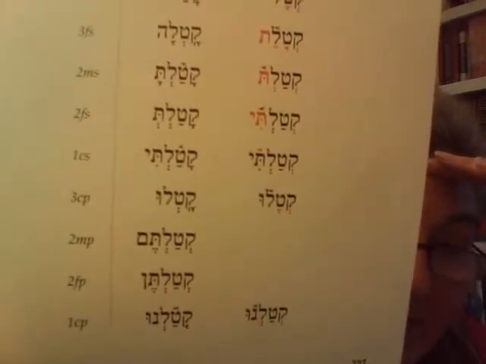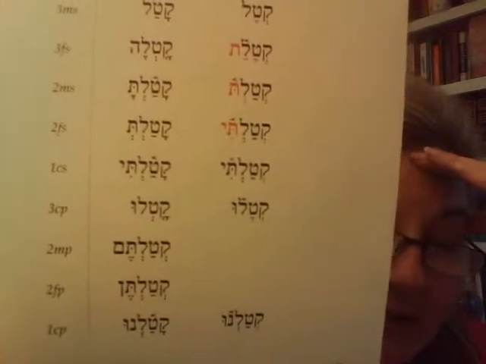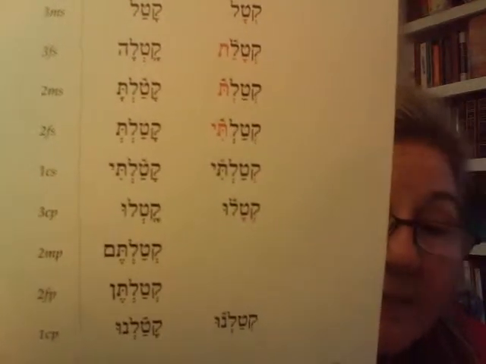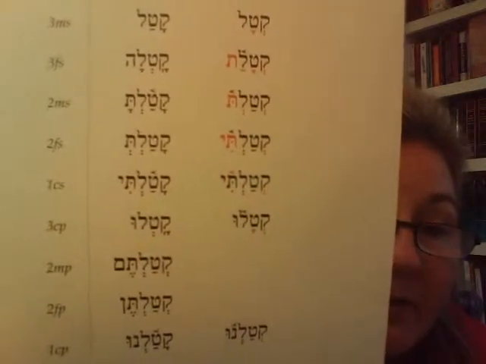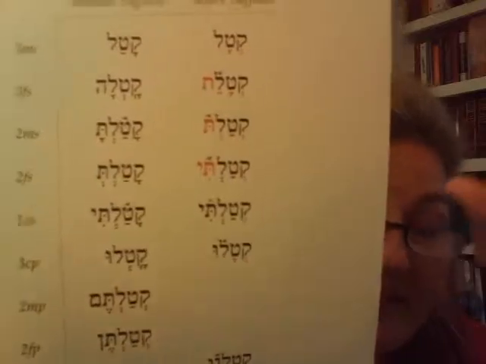Now you'll see that the 2MP and the 2FP are blank. The reason they are blank is that these particular forms do not take a pronominal suffix. It just doesn't happen in the Hebrew Bible. So if it doesn't happen, I don't see any reason to have to know it or memorize it.